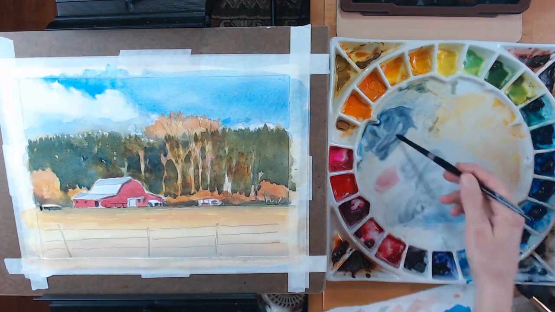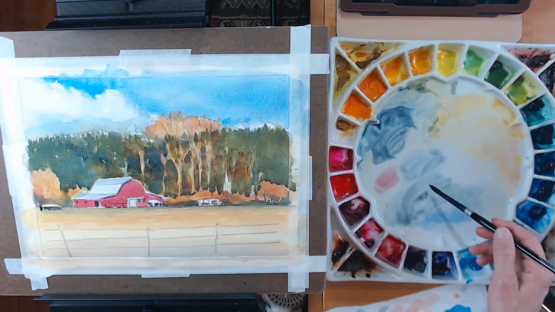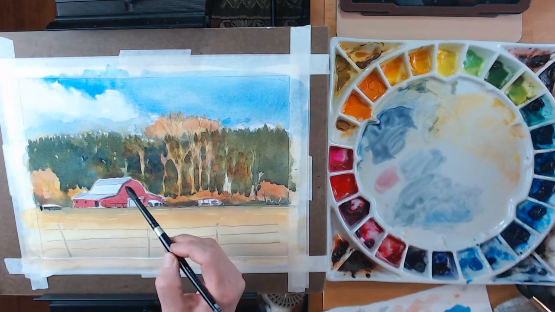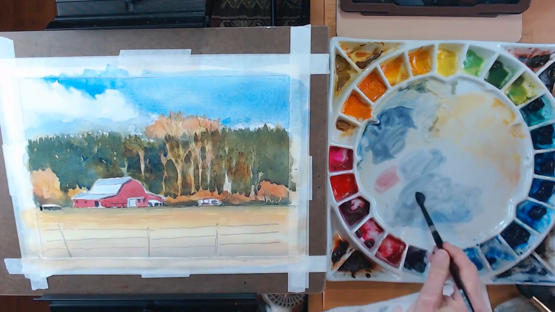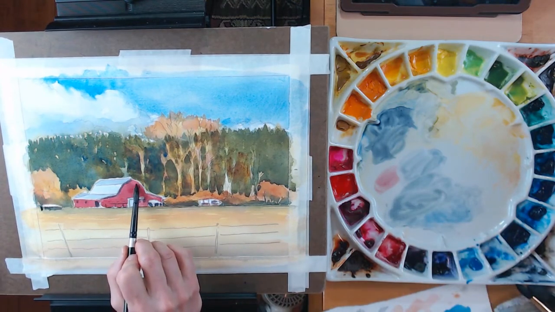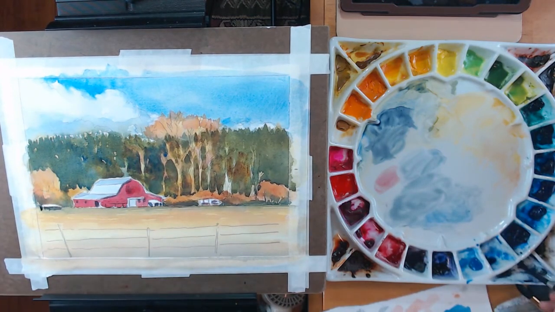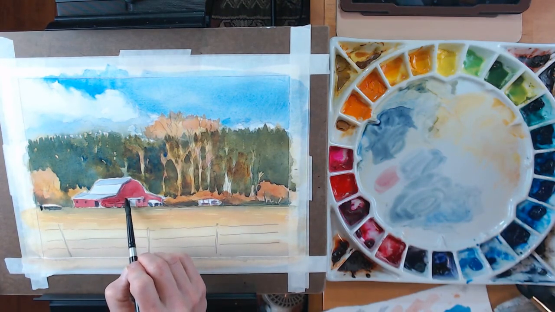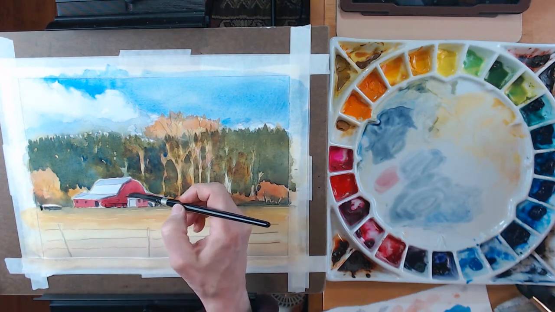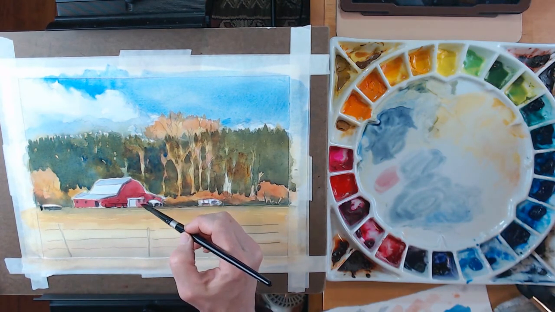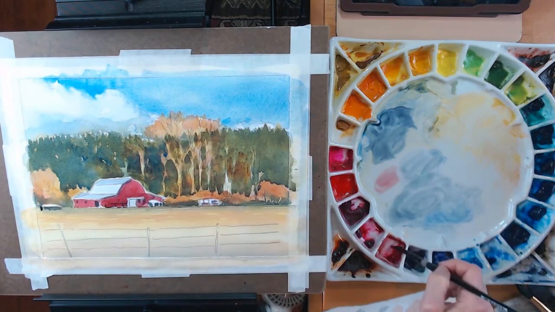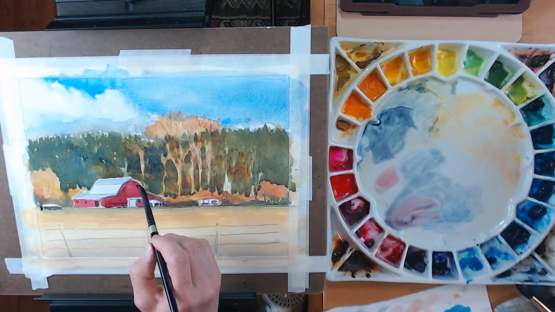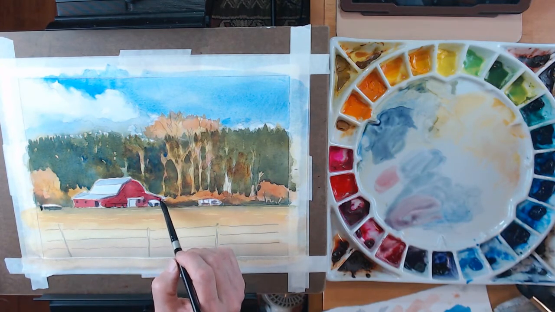Now, the entire barn is lighter on the left and darker on the right. So I can, and this red is all completely dry, so I can take a really light wash of my indigo, right, and go over this area, emphasizing the fact that this side of the barn is darker than, I think I might actually get some of the actual red mixed in there as well.